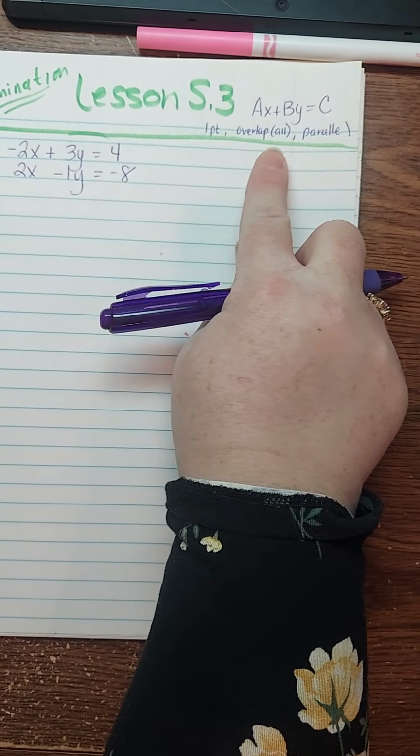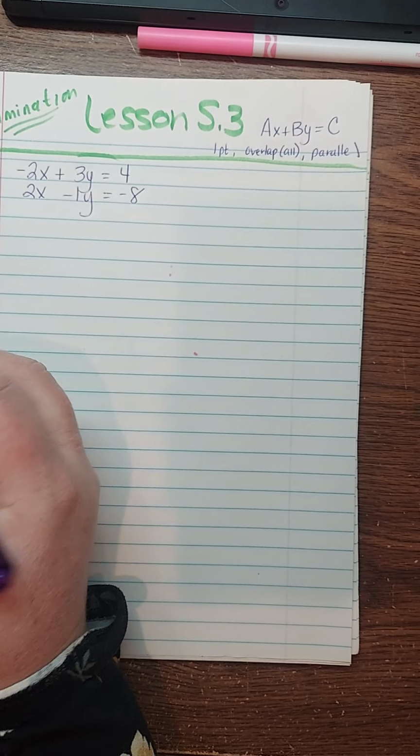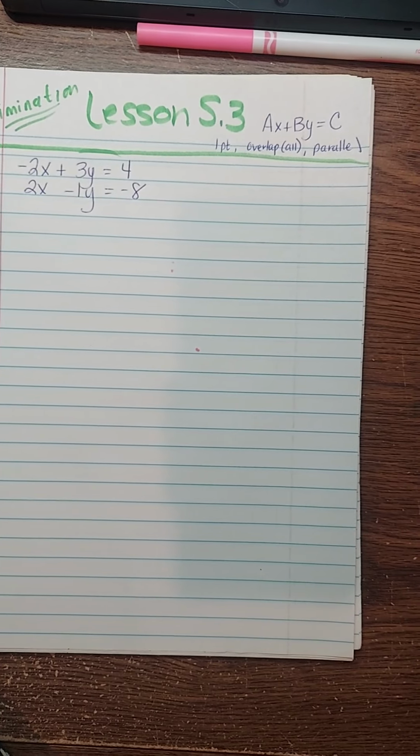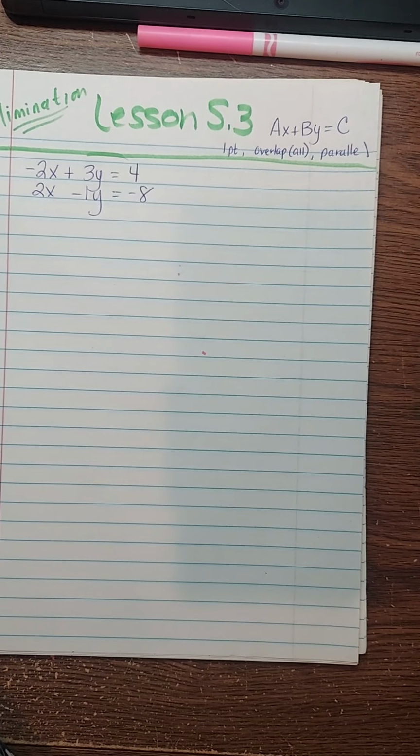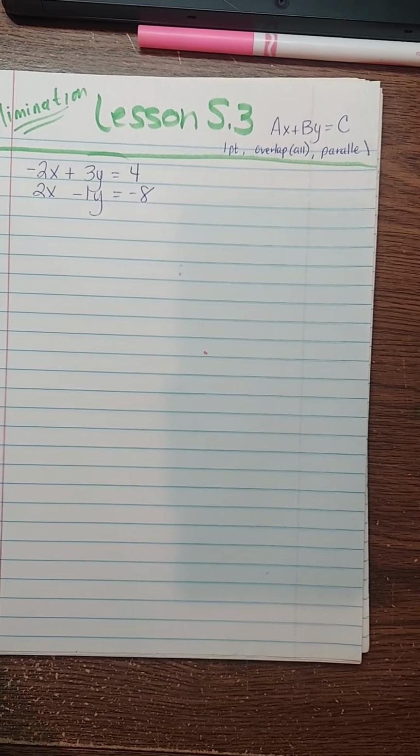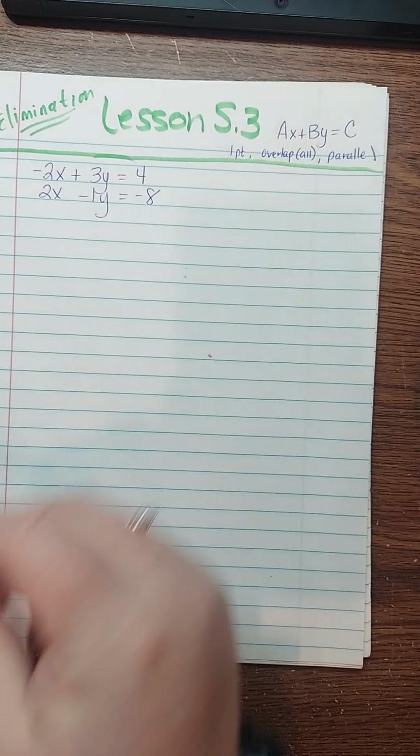Okay, so remember, those are my choices. So what you want to do is we're going to add these two equations together. Sometimes you might have to do something in order to make sure that when you add them together, they eliminate one another.